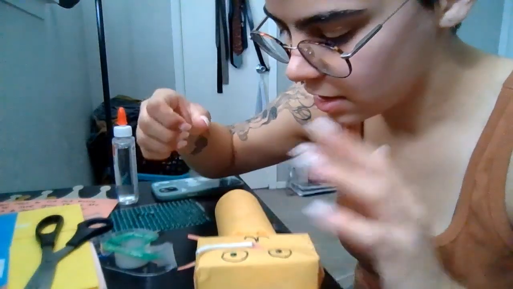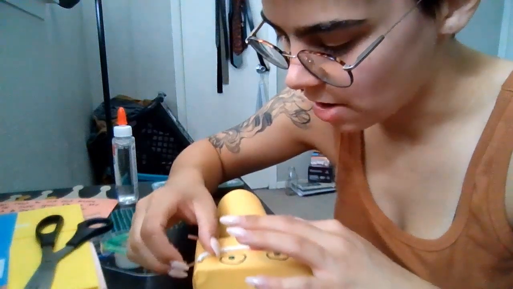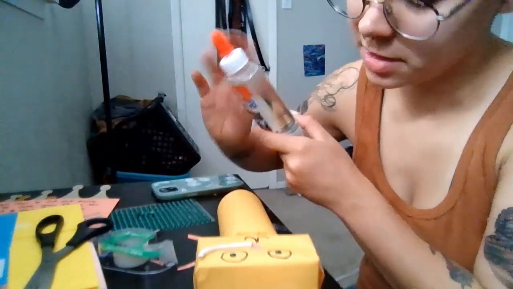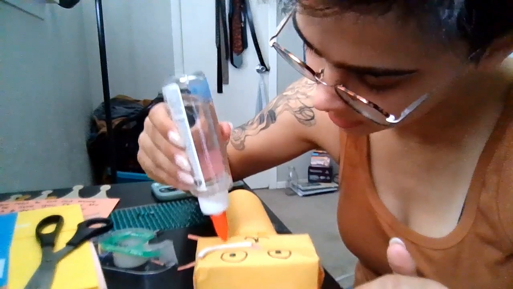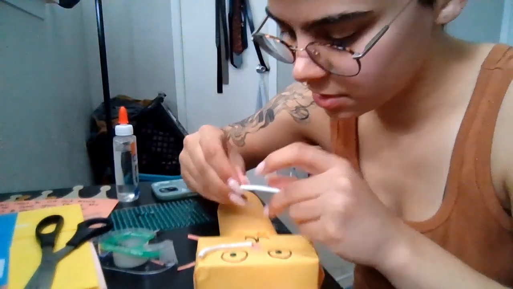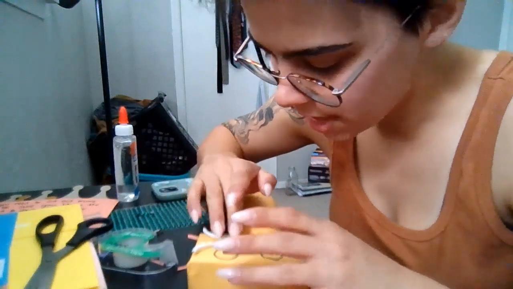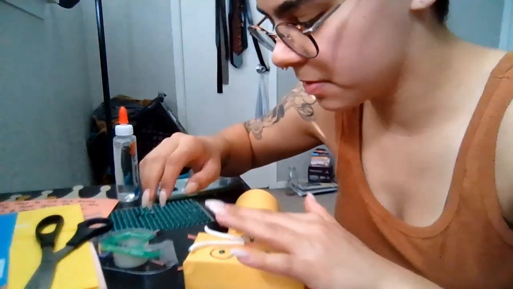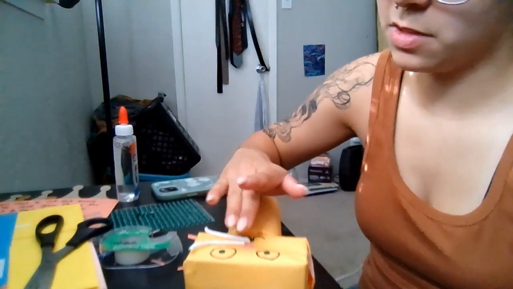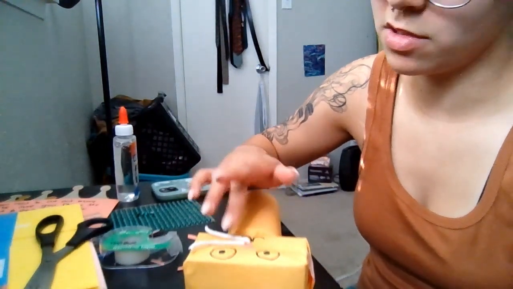So, kind of dry off. Hope for the best. Okay, move on to the other ones for now. Putting all his little tiny whiskers on him. Squeeze it on there. Squeeze, squeeze, squeeze, squeeze.